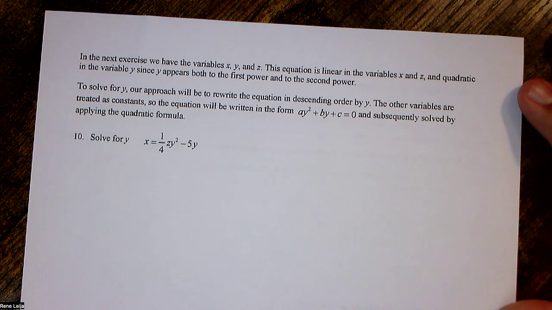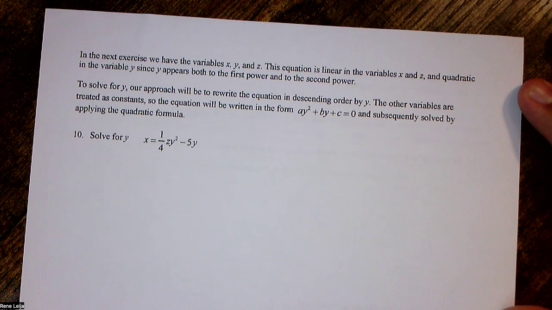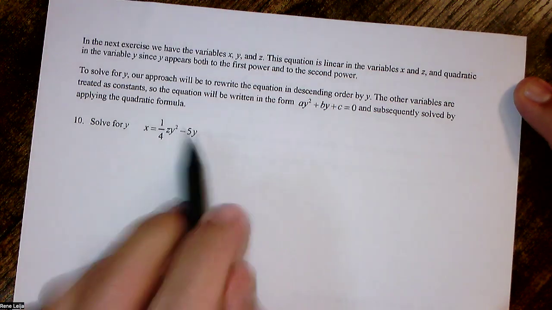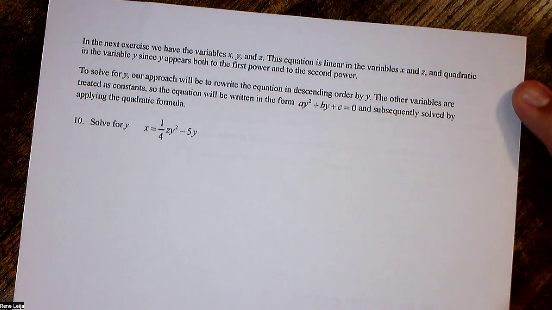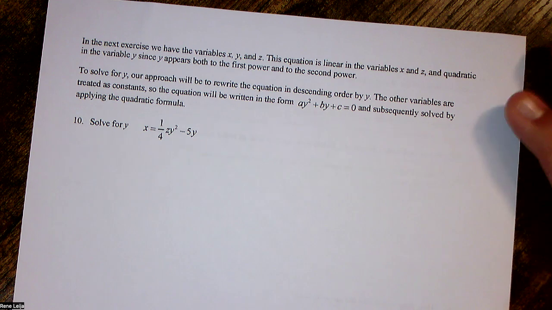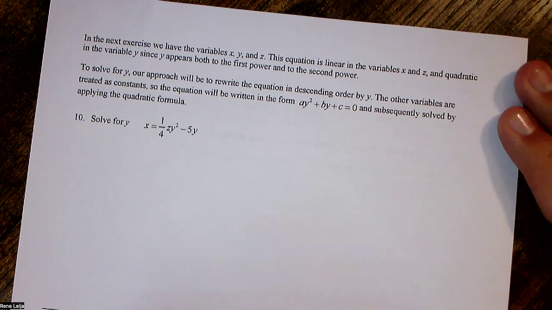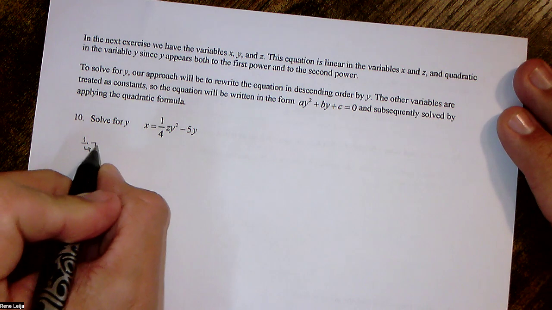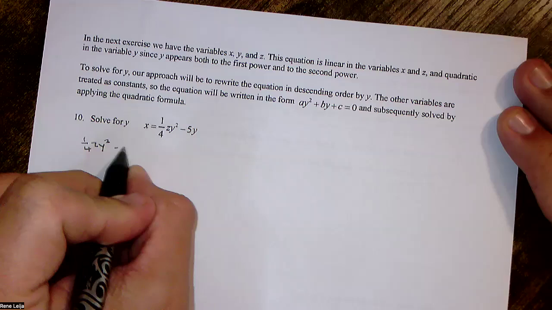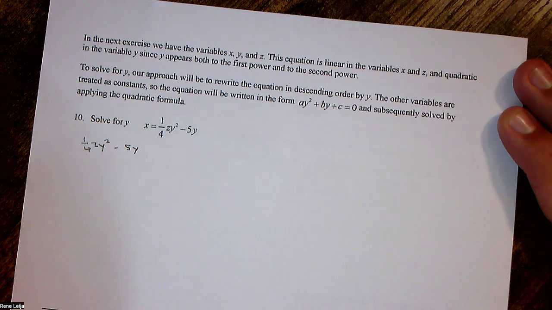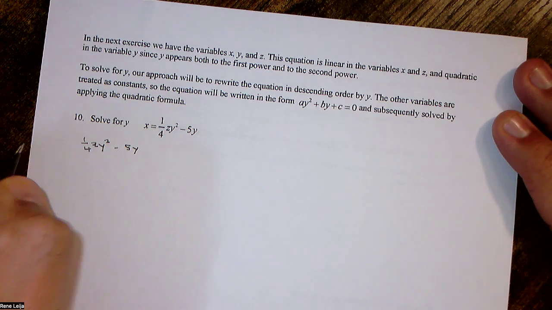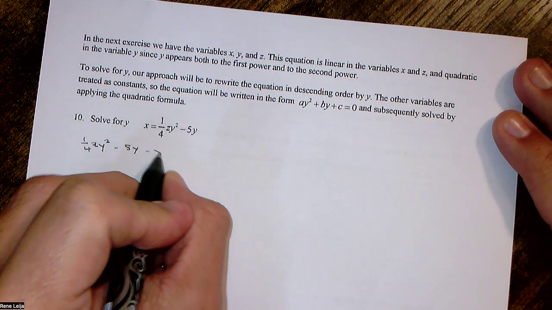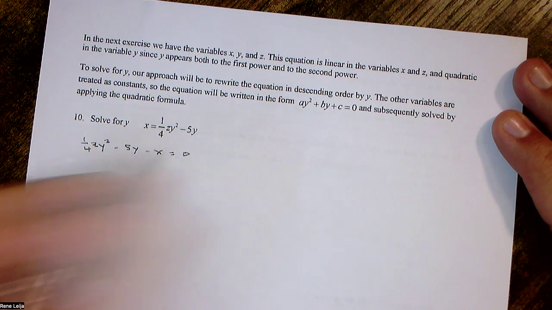So here, they want us to solve for y, but notice that y is a quadratic. It's y squared. So the first thing I have to do is set this thing equal to 0. So 1/4 z y squared minus 5y minus z minus x, excuse me, equals 0.